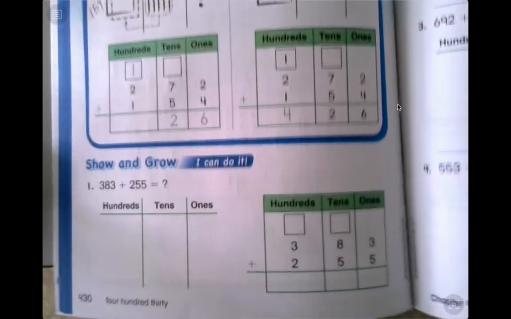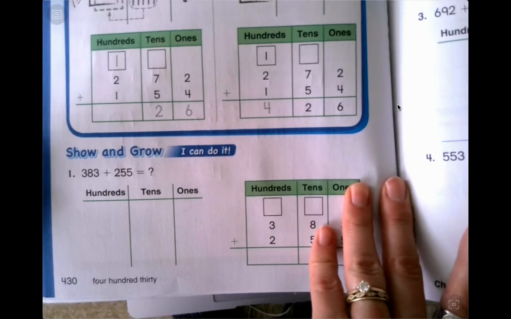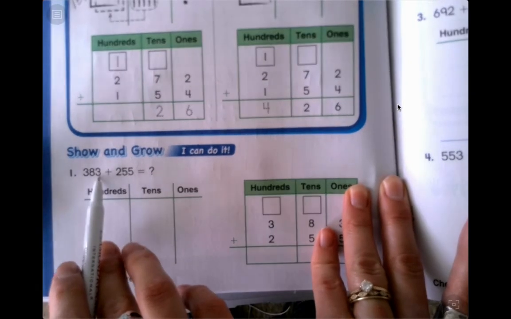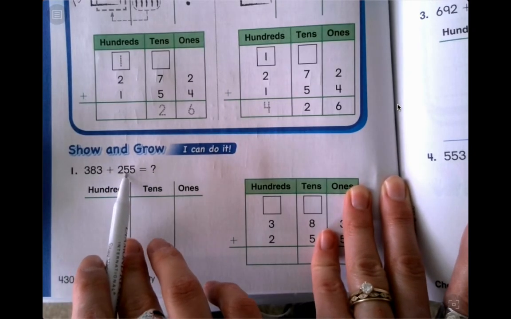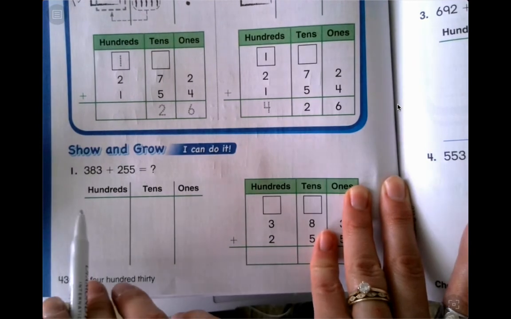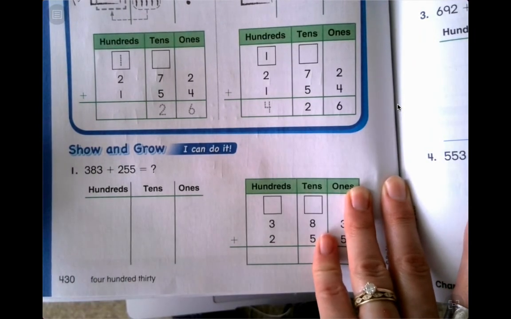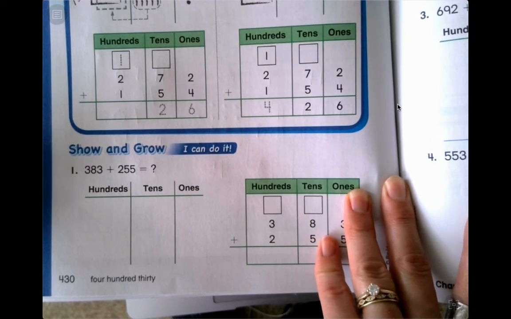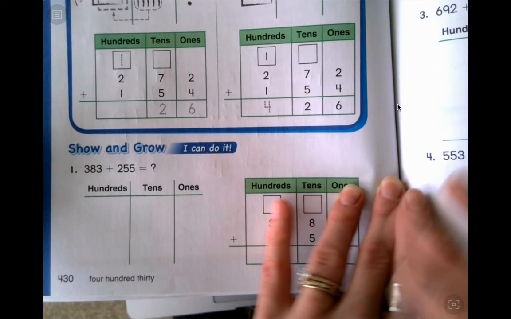Okay, so let's do the first one. You have your partner. So we have 383 and 255. I'm going to draw it, but you guys can use your base 10 blocks. Go ahead and draw it, and I'm going to pause the video so you guys have time.